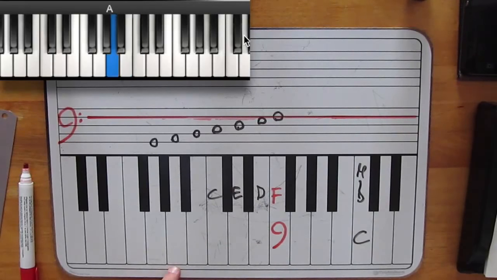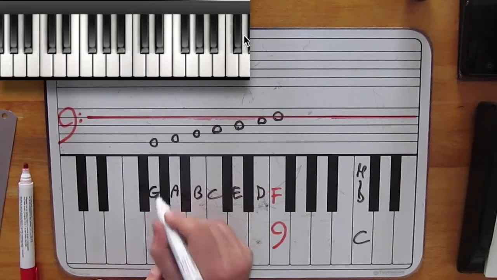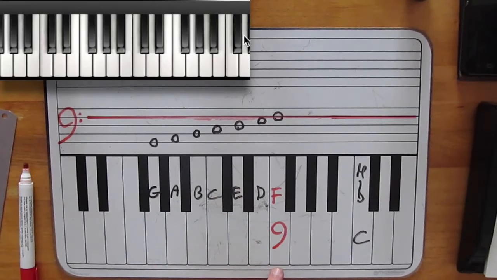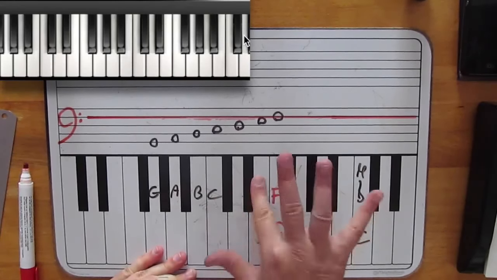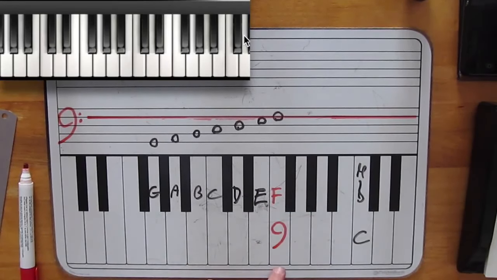B, F below middle C, silly me, E and D. As you can see, we are venturing down below into the bass, into the low, very low notes. In fact, this is called the bass clef.